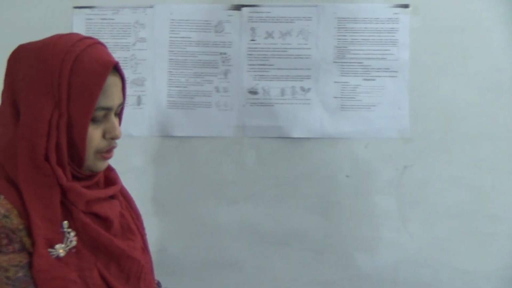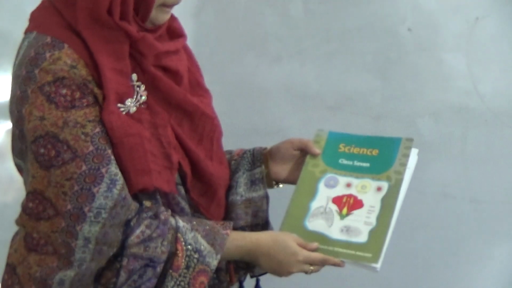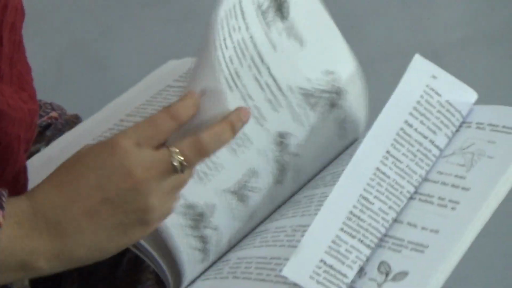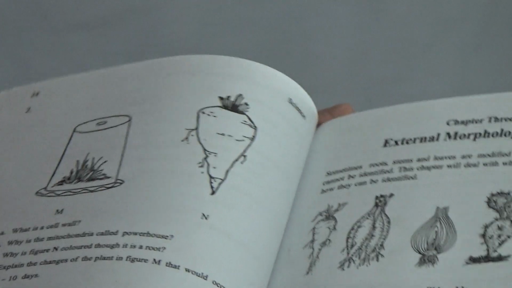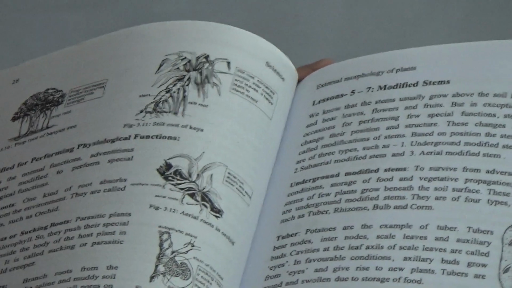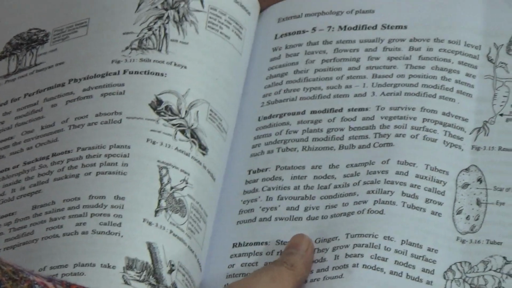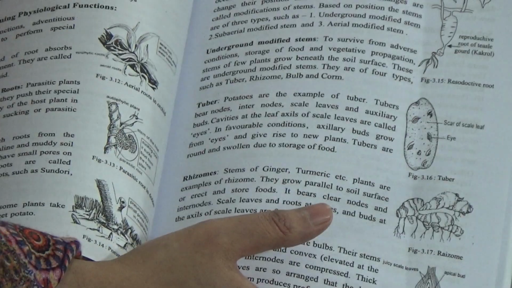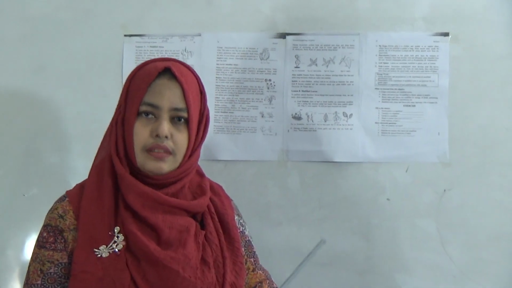And this is your science book. Today we will start from here, and the name of this chapter is External Morphology of Plants. Today we will start from page number 29, lesson 5. So dear students, let's begin the class.